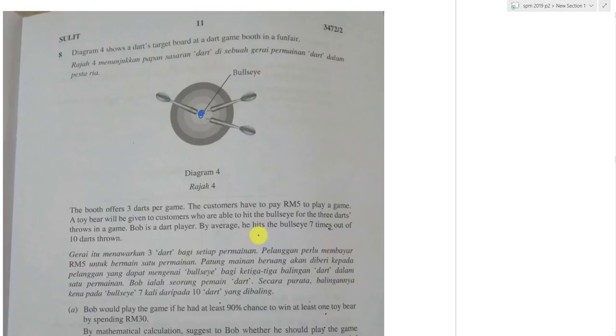So okay, now with a lot of information here. Basically the booth will give you 3 darts per game. So that means if you pay 5 ringgit, he will give you 3 darts here.